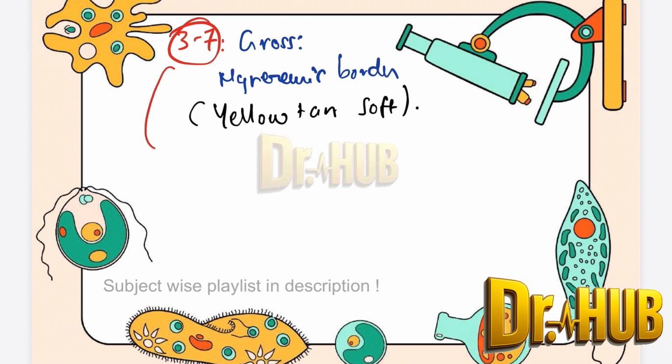Here there is the light microscopy. In the light microscopy, there is the beginning disintegration of the dead myofibrils.